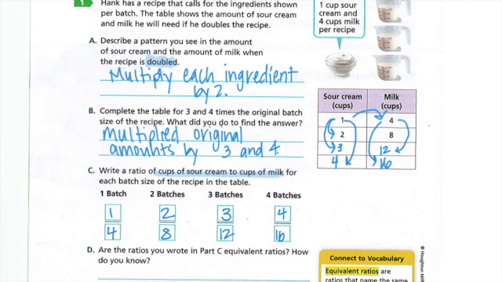Are the ratios you wrote in C equivalent ratios? How do you know? All right, well, equivalent ratios are ratios that name the same comparison. So they're a lot like equivalent fractions. Do all of these fractions or ratios equal the same? Yeah, we could reduce all of them back down to 1/4, couldn't we? Yeah, so yes.